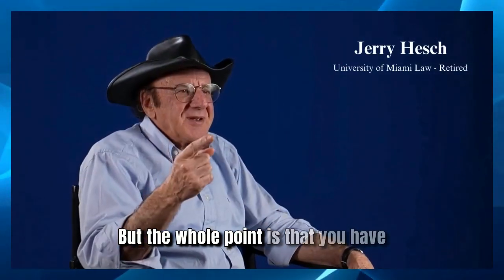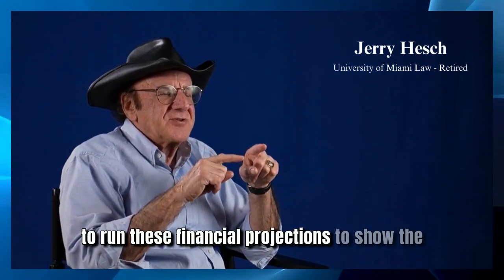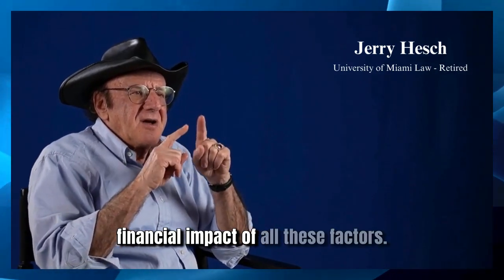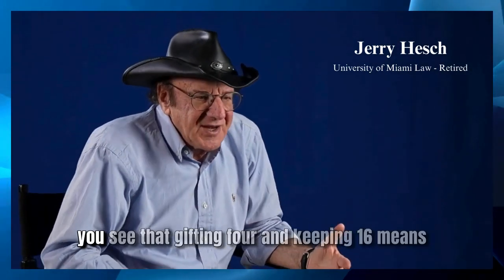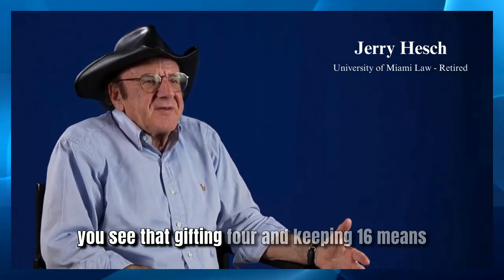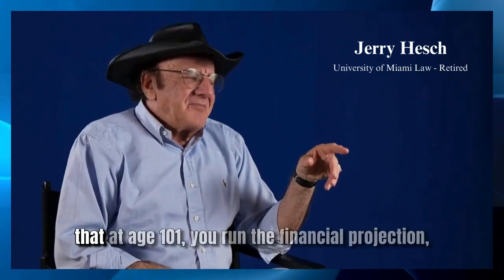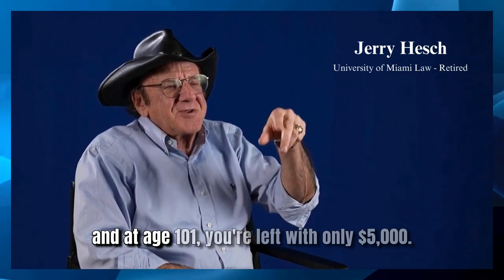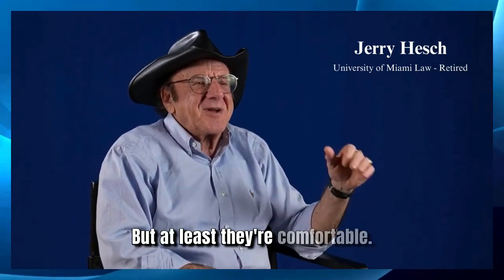But the whole point is that you have to run these financial projections to show the financial impact of all these factors. Now, an outright gift is really the simplest one, but you see that gifting 4 and keeping 16 means that at age 101, you run the financial projection, and at age 101, you're left with only $5,000. But at least they're comfortable.